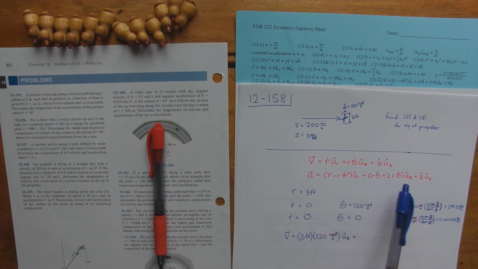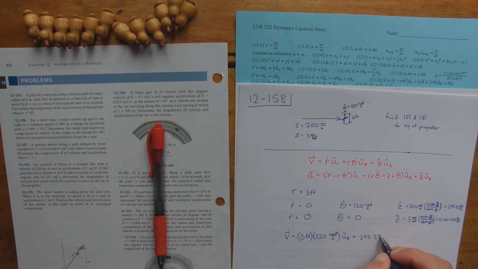Then we have z dot. Z dot we said is 293.33 feet per second, and that's in the z direction. That looks good, and I can go ahead now and find the magnitude by squaring both components, adding them together, and taking the square root.